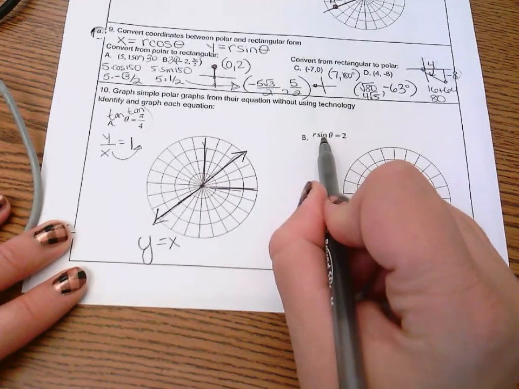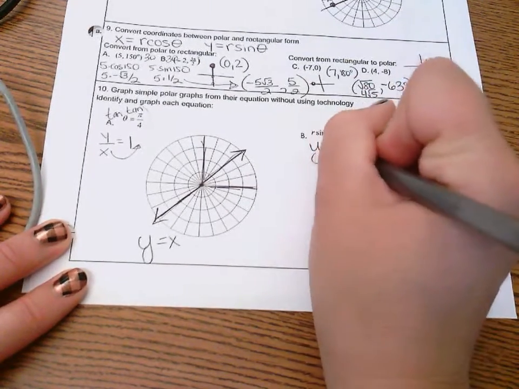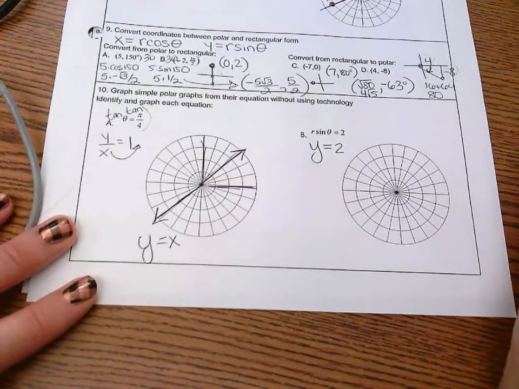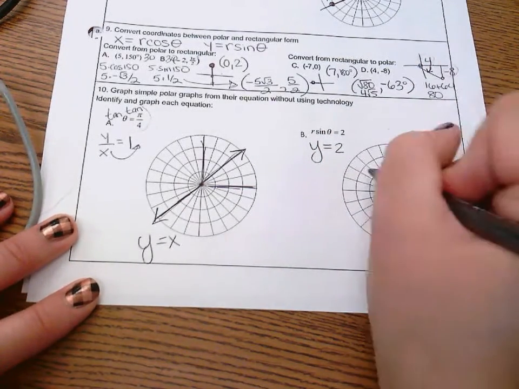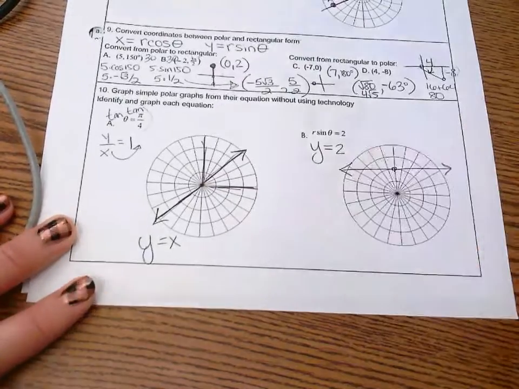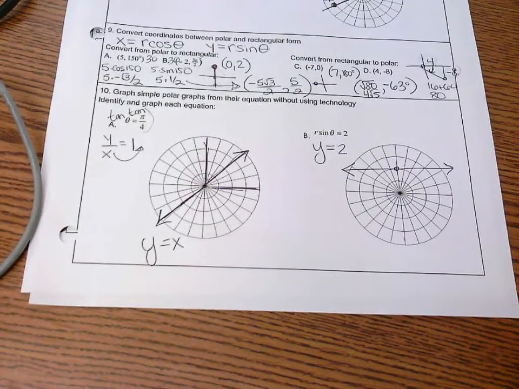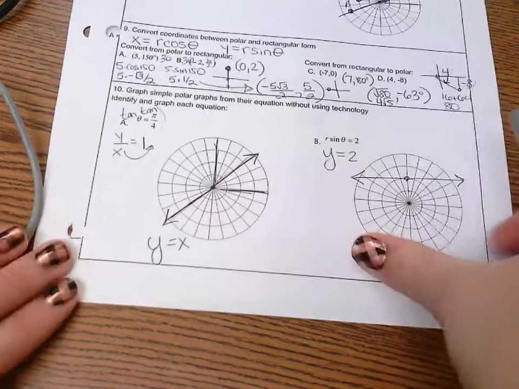R times the sine of an angle is the same as writing y equals. So this would just be a horizontal line at 2. So graphing that on polar graph paper is not too bad because you could just go 2 units away from the origin with your horizontal line.